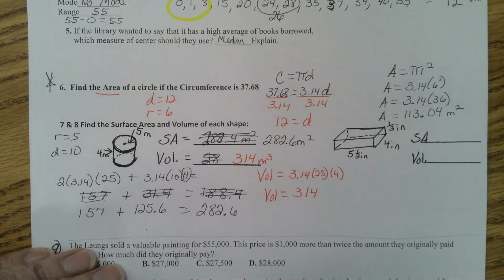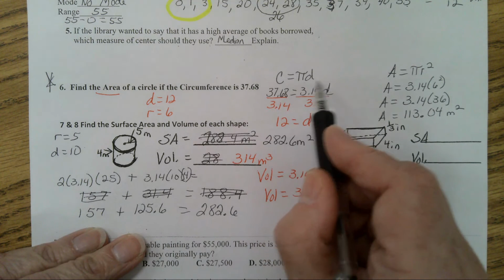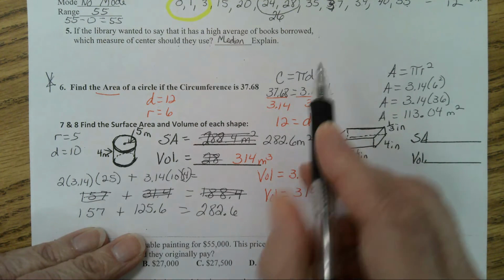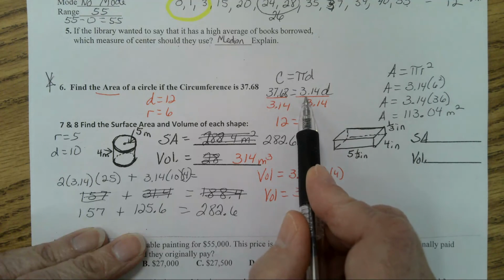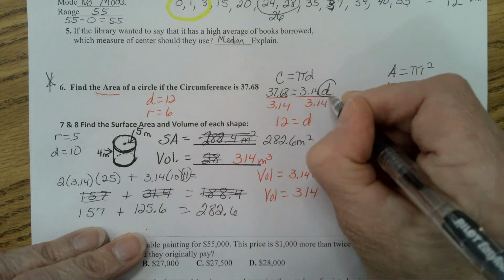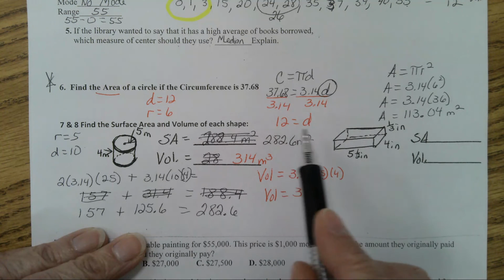Kids, all you have to do is find the diameter, and then from the diameter you can find the radius. So, circumference is pi times diameter. Well, if the circumference is 37.68 and pi is 3.14, we can figure out what the diameter is. Just divide both sides by 3.14, and 12 is your diameter.